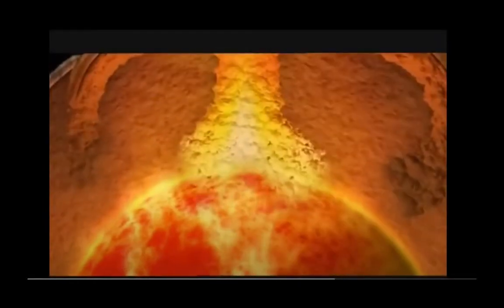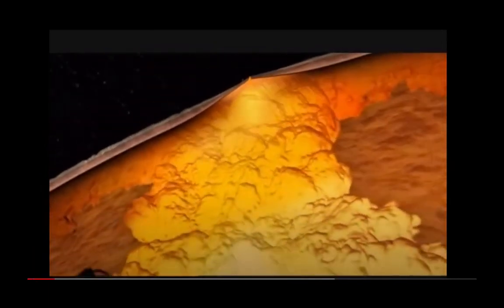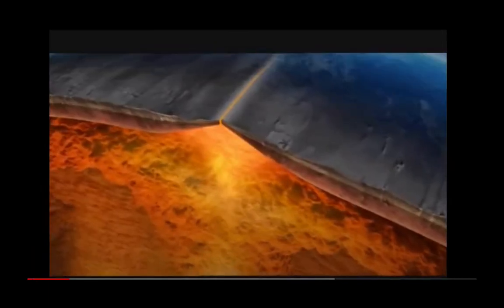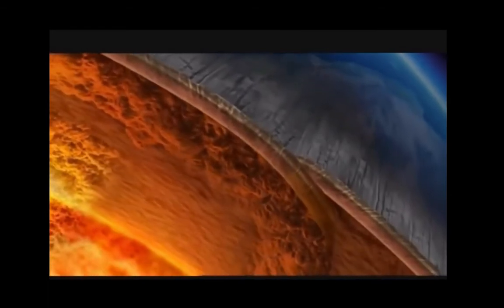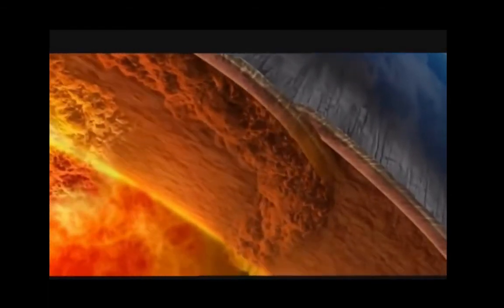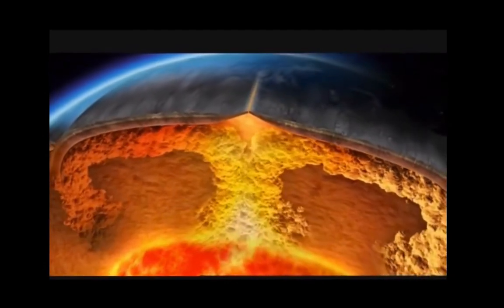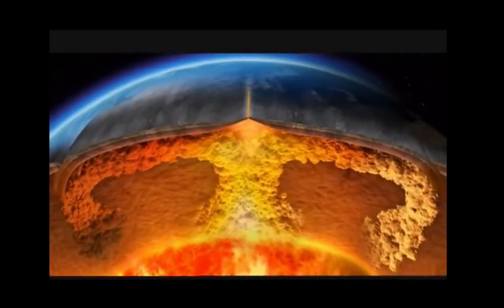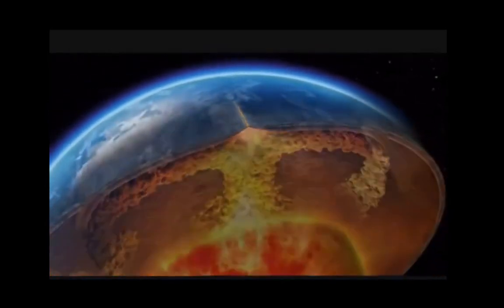It happens because hot rock rises, heated by the Earth's core. Near the surface, the rock spreads in two directions and goes sideways. It begins to lose heat. Eventually, the much cooler rock sinks back down. Through this spreading process, the Earth's crust is very slowly dragged apart, and it's this that ultimately causes the continents to move.